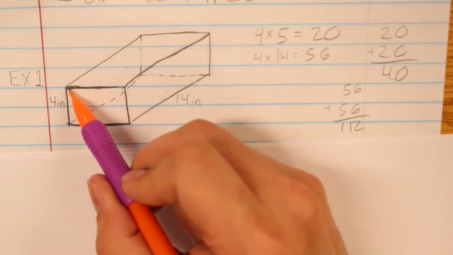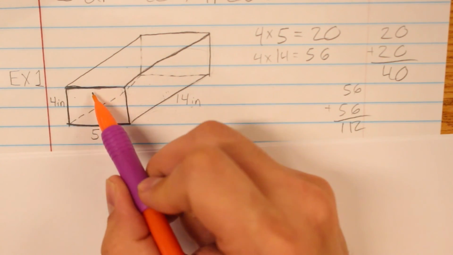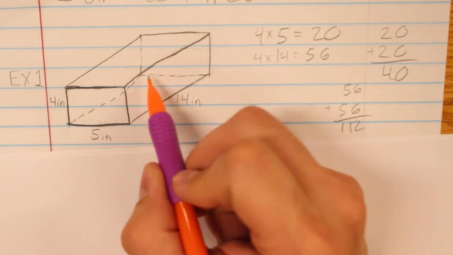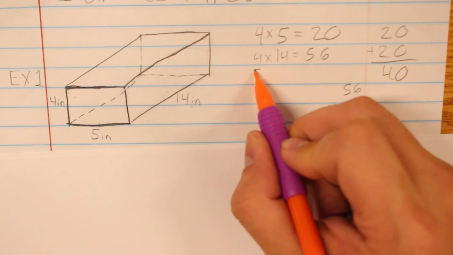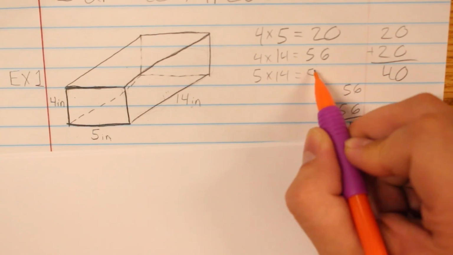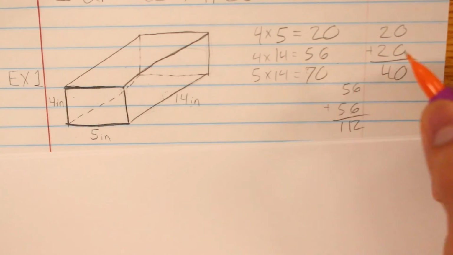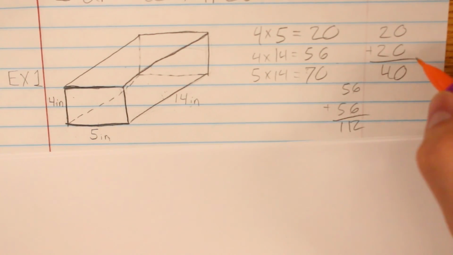But I need this side right here to get the rectangle. So if this is 5, this would be 5 here. So I have 5 by 14. So I can say 5 times 14. That would give me 70. Okay, and then of course if I add 70 to 70, I end up with 140.